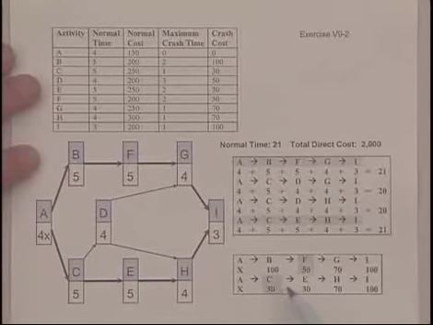But in this case, it's actually cheaper to crash two activities instead of the final activity. F is cheaper than G, and either C or E could be crashed in conjunction with F, and that would be a cost of 80 to get down to 20. So now we have a choice, C or E.